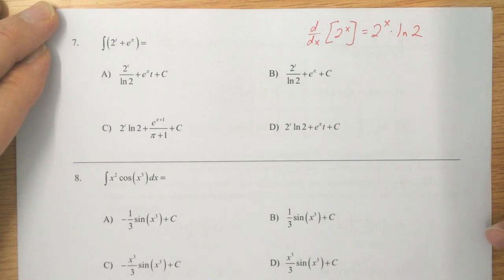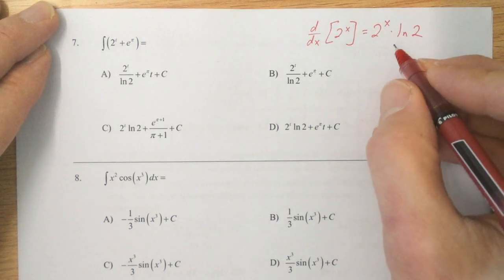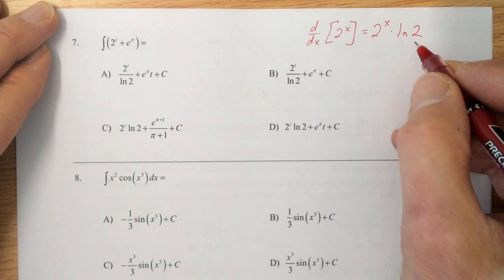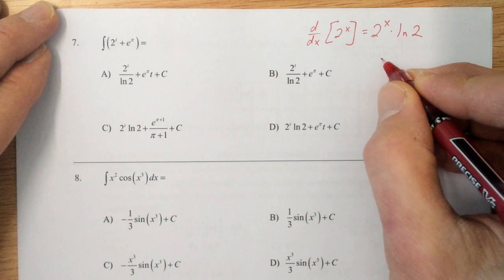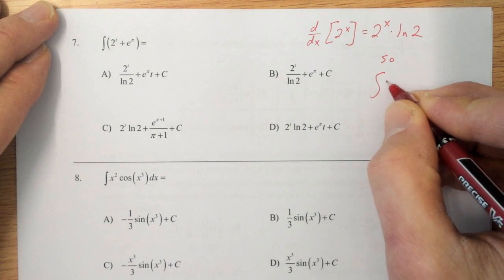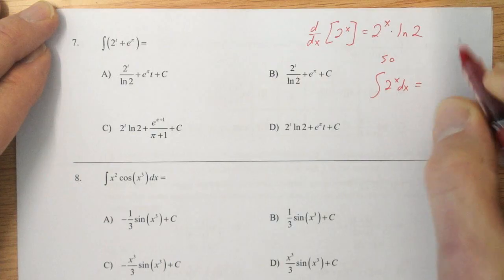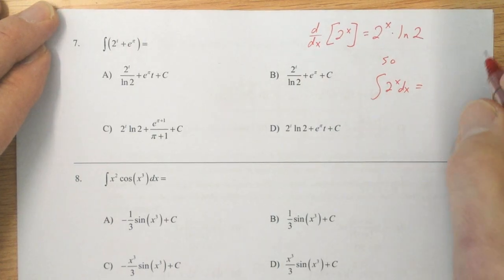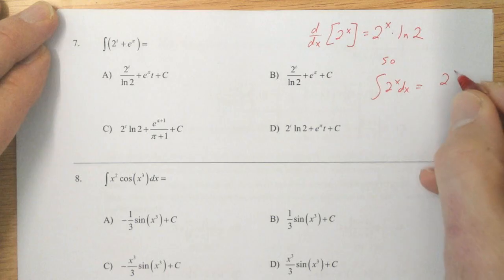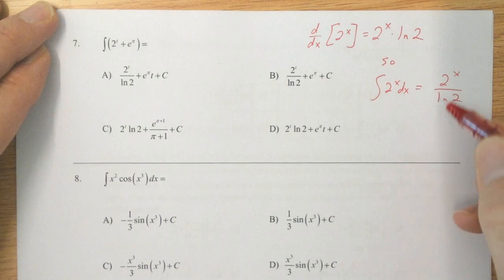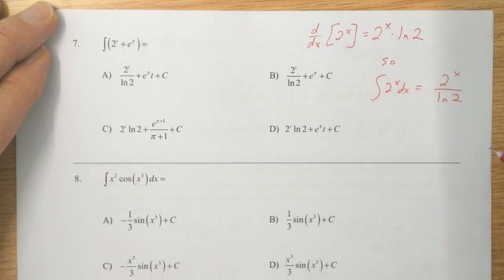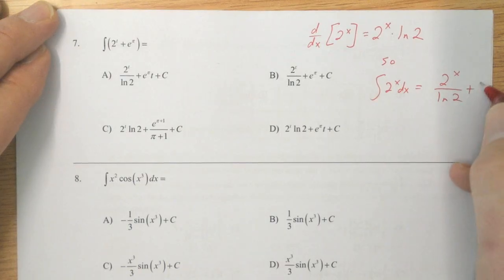All right. We talked about that, but we didn't talk about the antiderivative of an exponential function, so shame on me for that. But if the derivative works this way, then the antiderivative would work in the opposite way. So the antiderivative of 2 to the x dx, instead of multiplying by the natural log of the base, we are going to divide by the natural log of the base. And in fact, if we were to derive this, we would get 2 to the x, because the ln 2's would cancel out. I guess we need our plus c there as well.